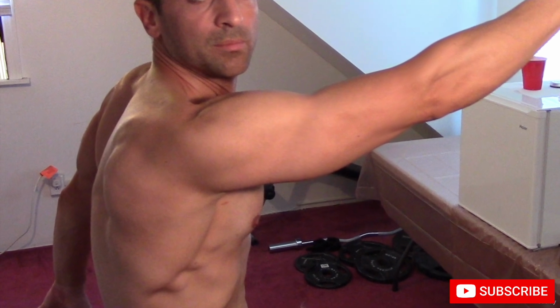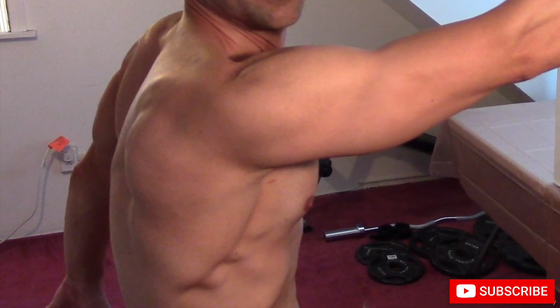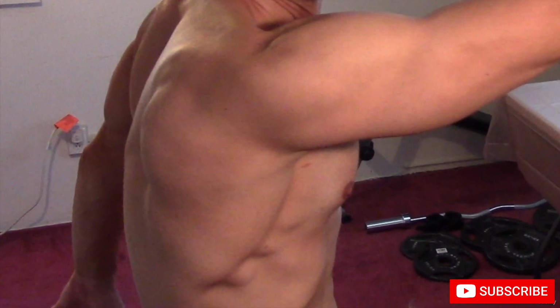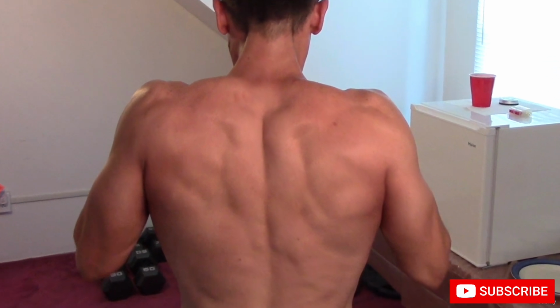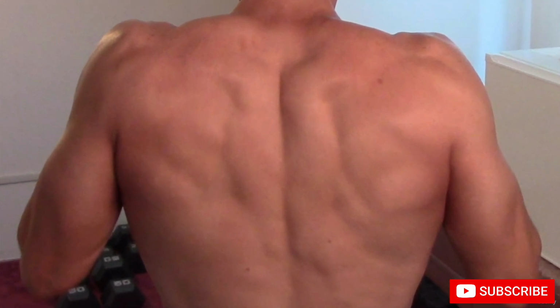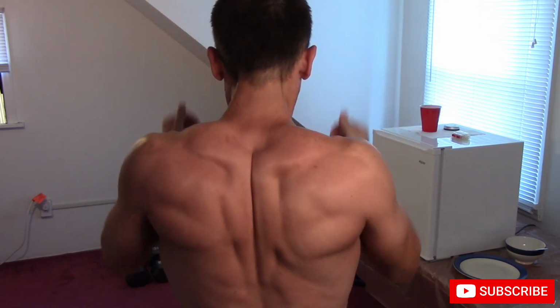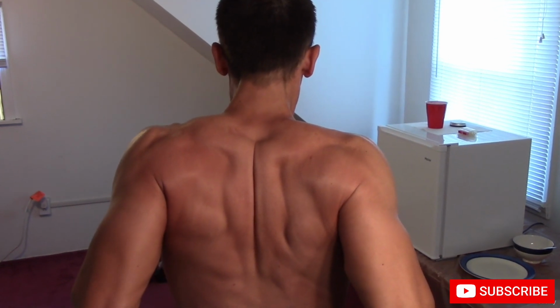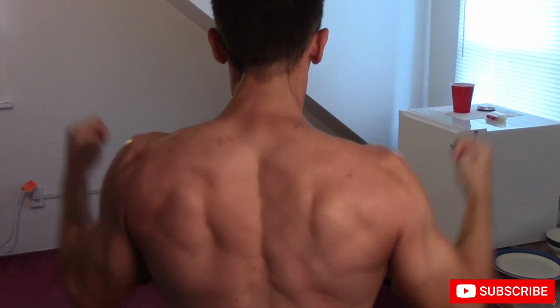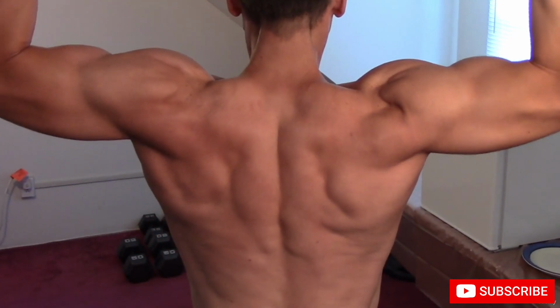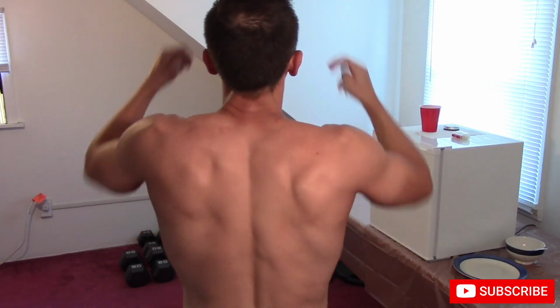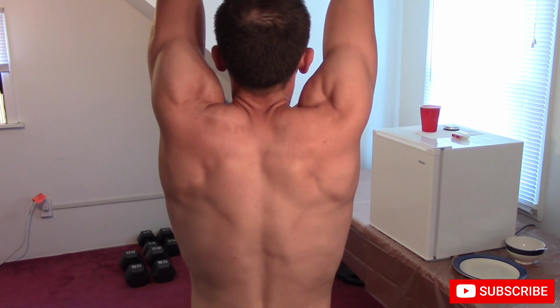Let's take a quick look at my back thickness. This is the side of my lat muscle. The lat muscle is one of the many muscles that comprise the back. There's about 10 or so, and the exercises that I'm about to show you will help build the thickness in all of those muscles so you have a nice thick back overall.